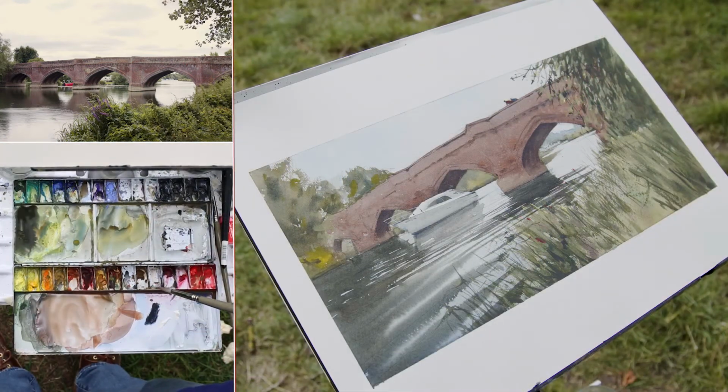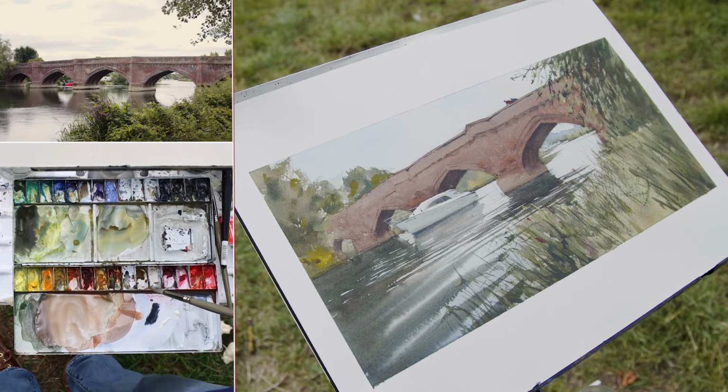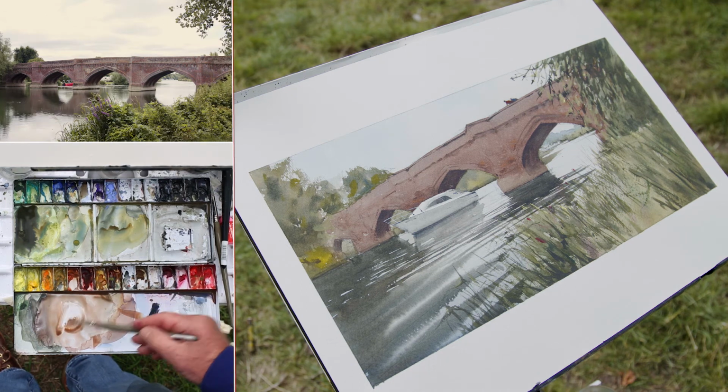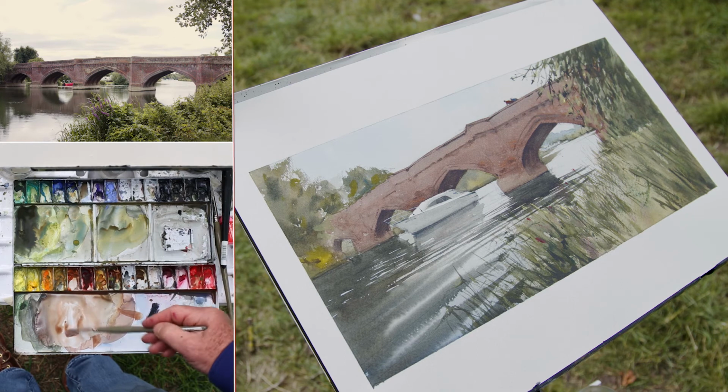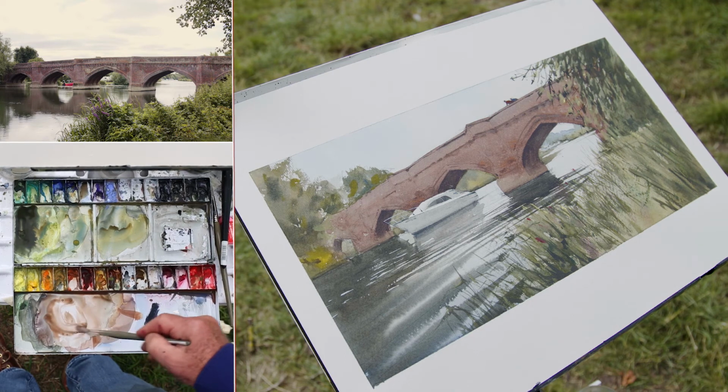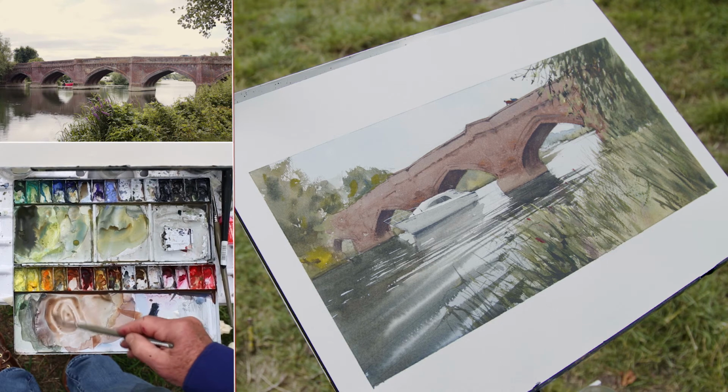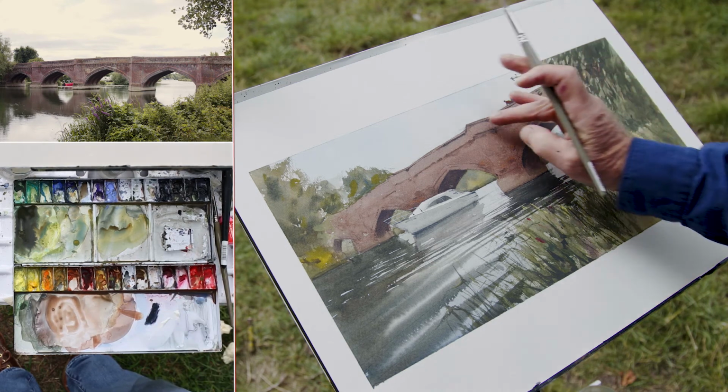As you can see, I've taken the tape off, and it's given me a chance to have a more considered look at it. And sometimes this happens, that there is one thing I think I'd like to do just to help the painting. It's very subtle, and it's to give a little bit of dimension here.